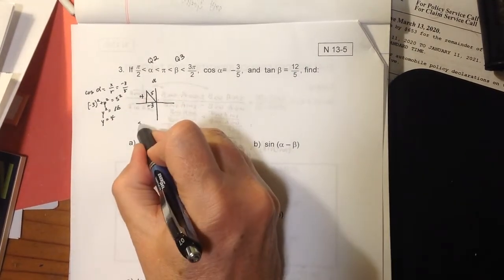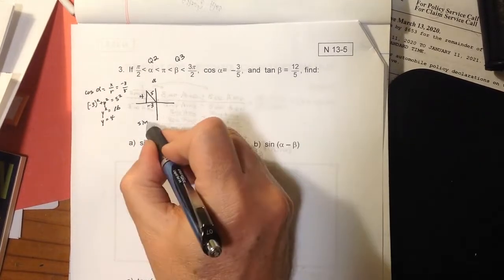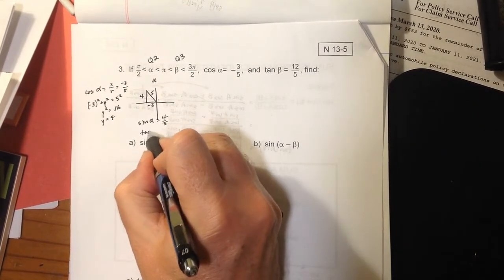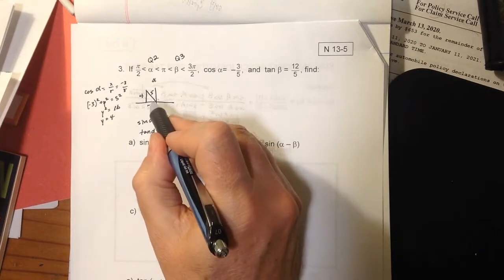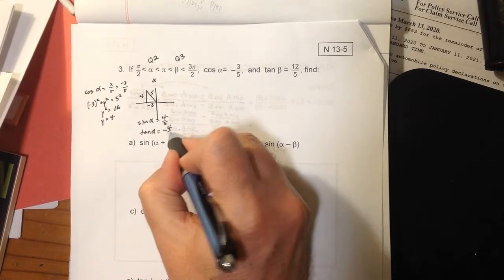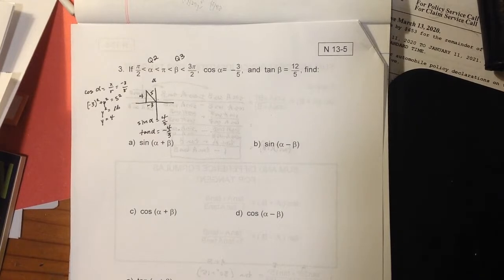So my sine of alpha, I've already got cosine alpha. Sine of alpha is 4/5. And my tangent alpha, which I'm going to need later, is y over x, 4 over negative 3, negative 4/3.